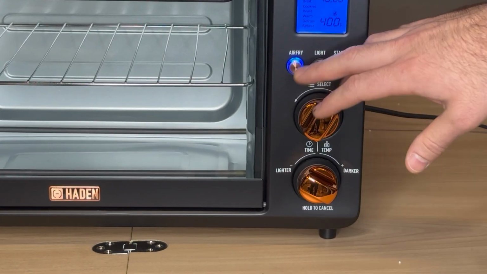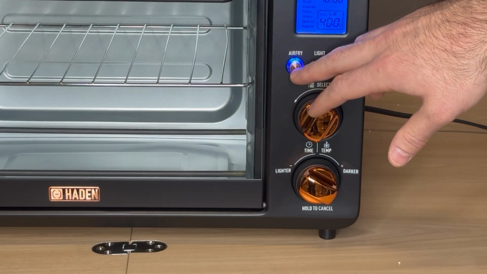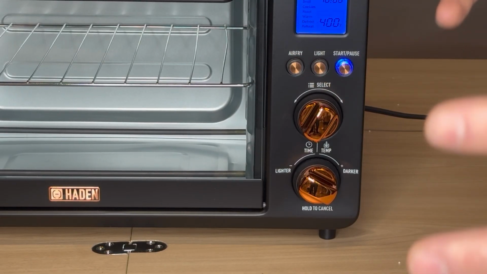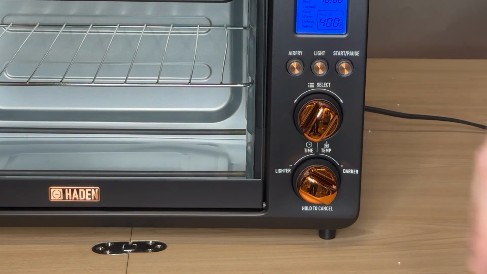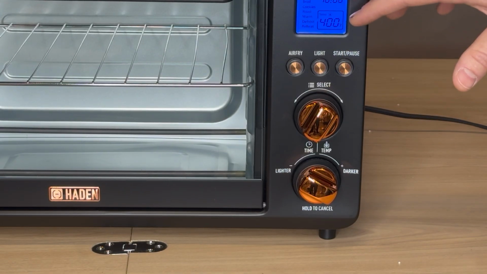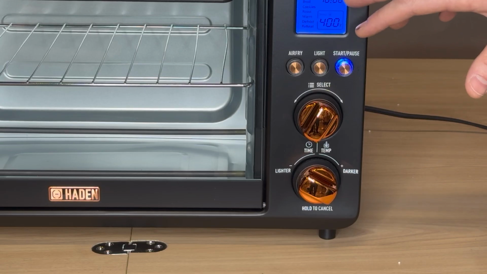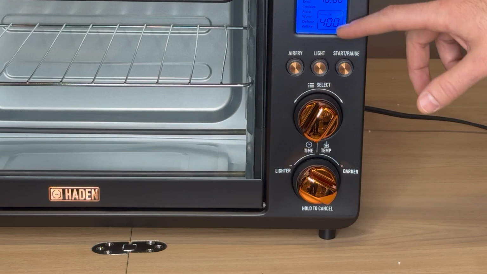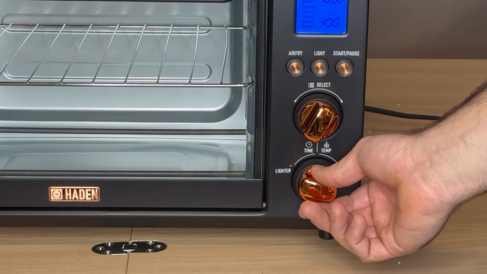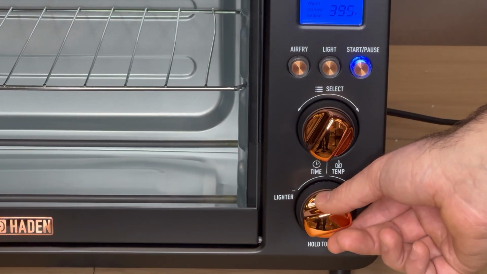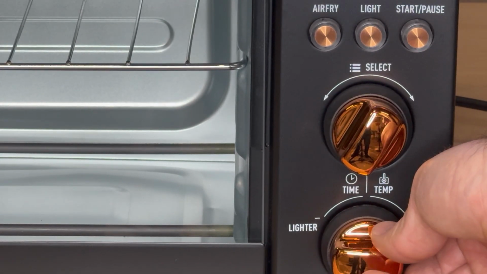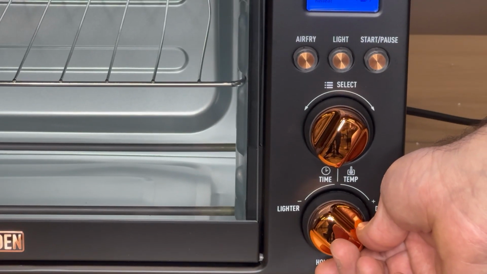If you don't want the air fry function, no problem. Just click that button and it'll be just a traditional heat mechanism to heat up your pizza. Now what's cool about these two settings is you can disregard the default. So for example, if you want to cook your pizza at a lower temperature, you just go ahead and move this bottom dial to the left. You can see that it's controlling the temperature. If you want a higher temperature, just move it to the right.